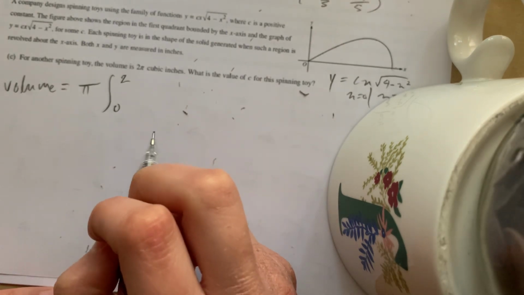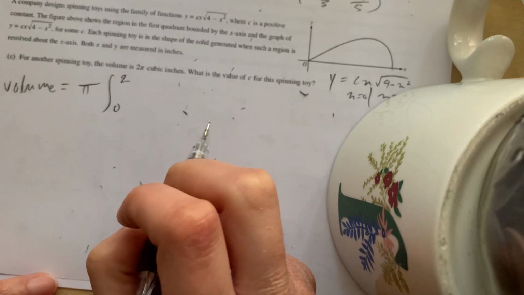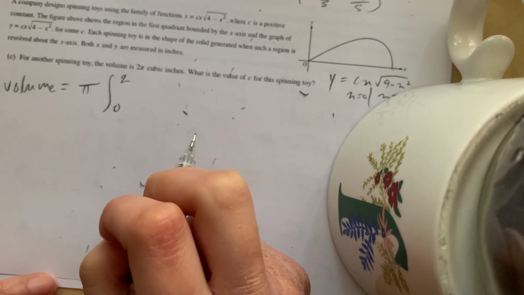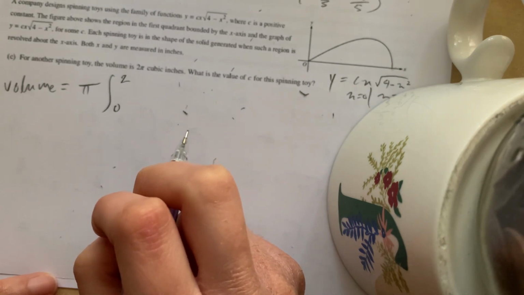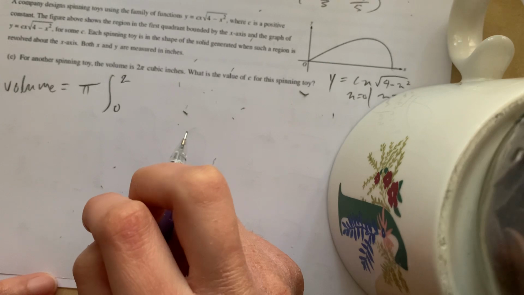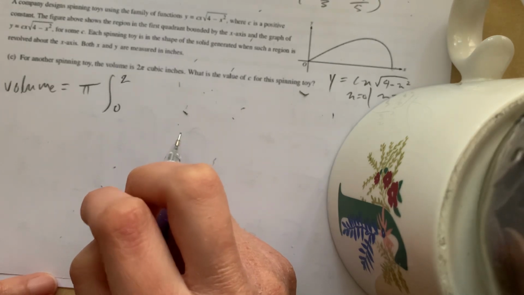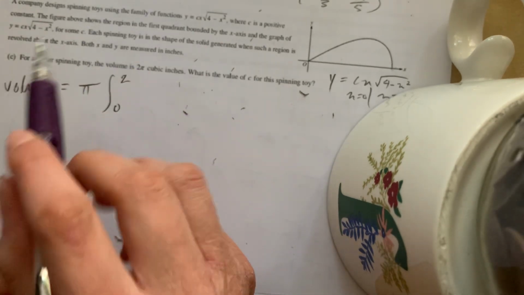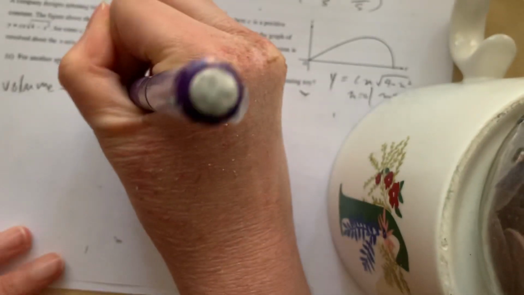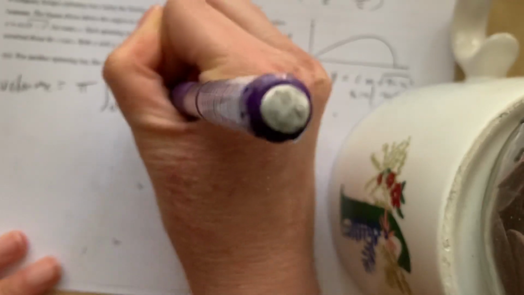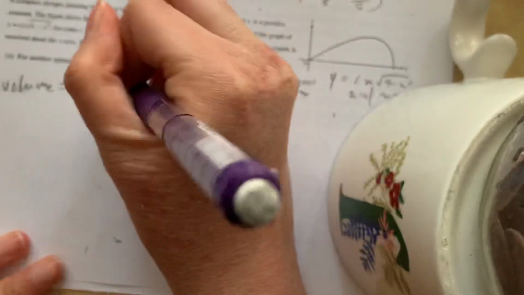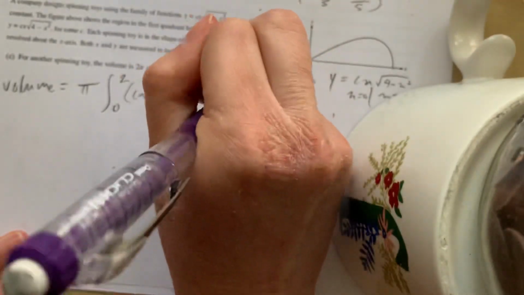All right. So what I'm gonna do is use this formula, and I'm gonna square it and put dx.